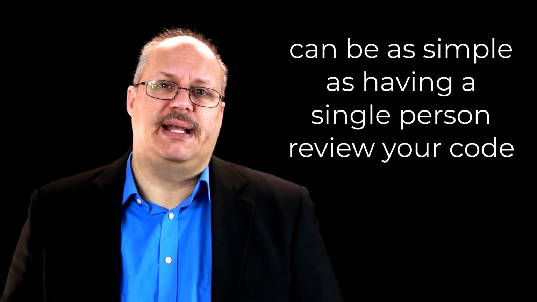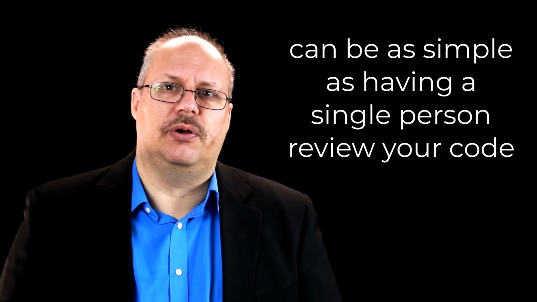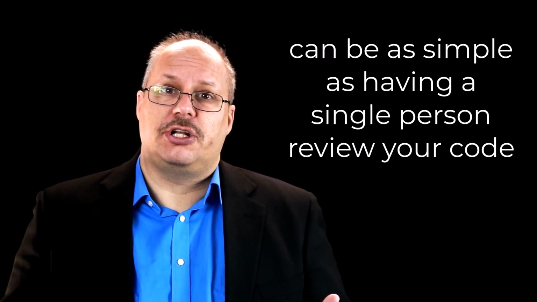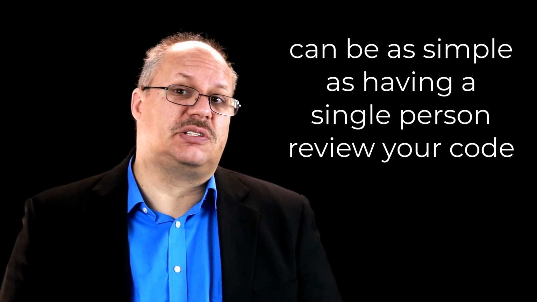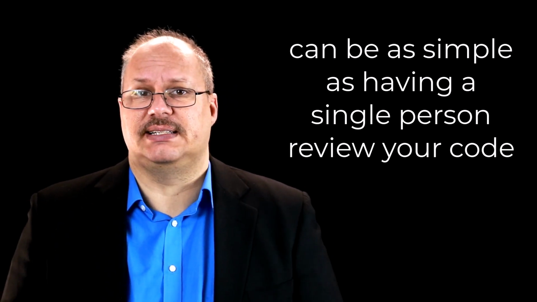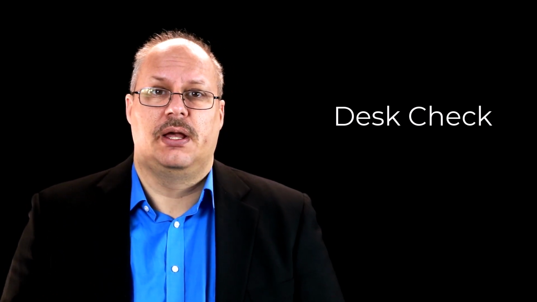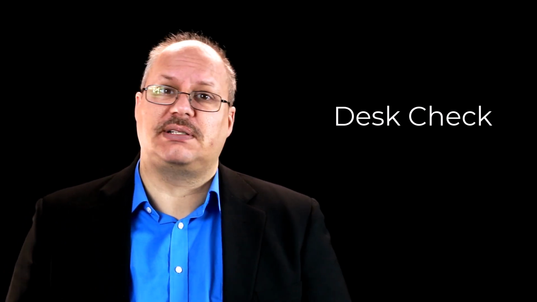Informal reviews may be as simple as having a single person review your code. They're going to check to make sure that it is meeting the requirements specified in the design phases. They may do it simply by coming by your desk, and this is often referred to as a desk check. It is actually a core component of pair coding, often referenced in different agile development processes.